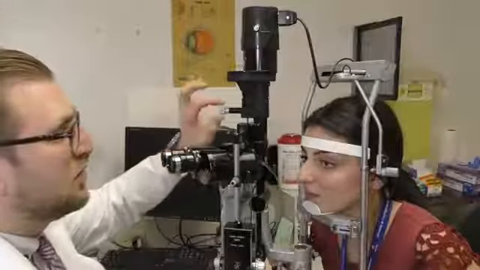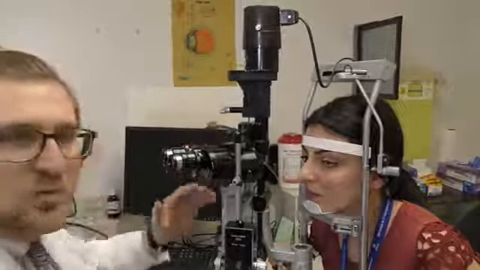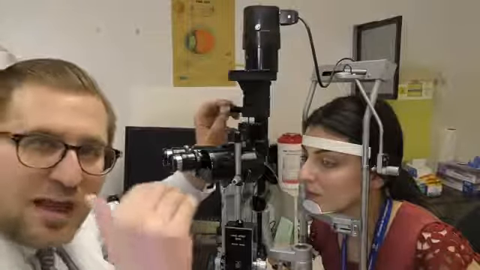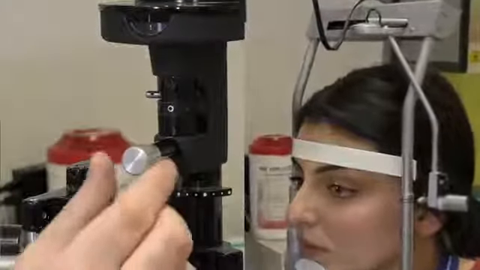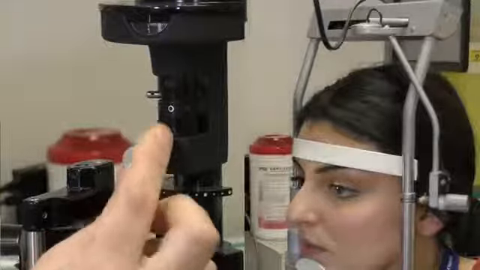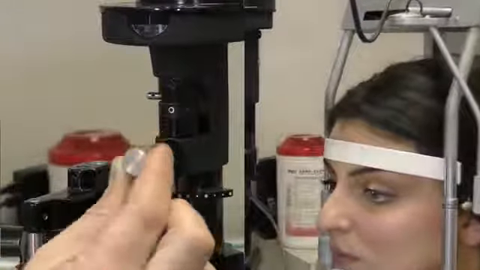Next knob that you want to be familiar with is this one here. Okay, so we know how to make the beam wider and more narrow. Now, how do we change the height of the beam? Well, we use this one here. So what I do is I turn it clockwise, okay? And what it does is it will make the beam go either lower, shorter, or higher, okay?